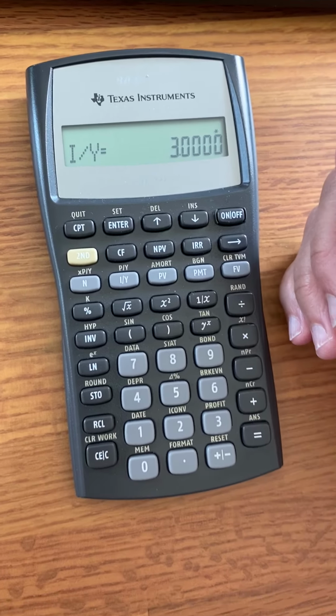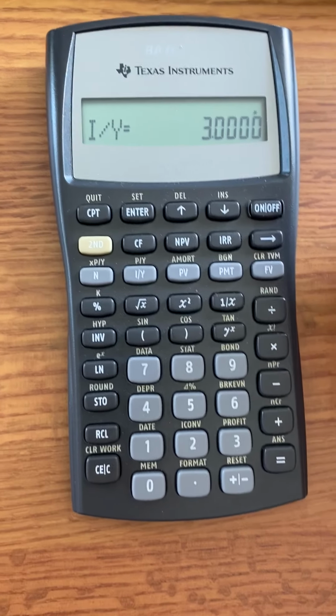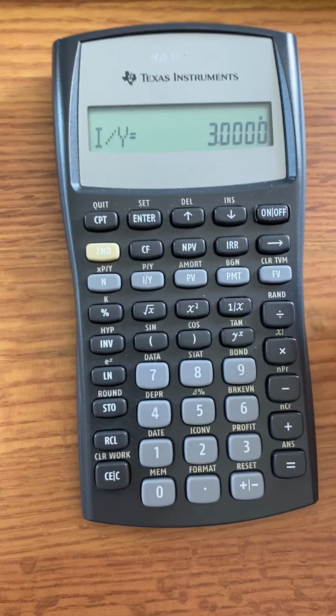If you were to do this with a formula, you'd have to go back and forth, trial and error, and it would drive you crazy. So use your calculator. That's what it's here for. Hope that helps.